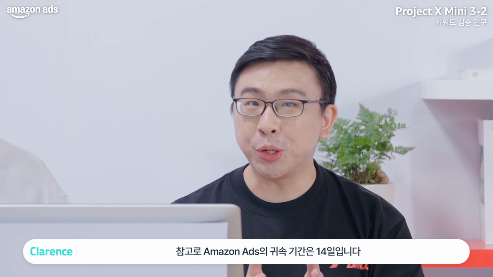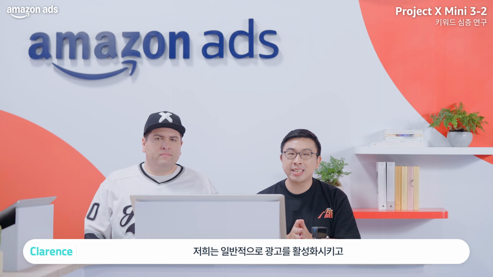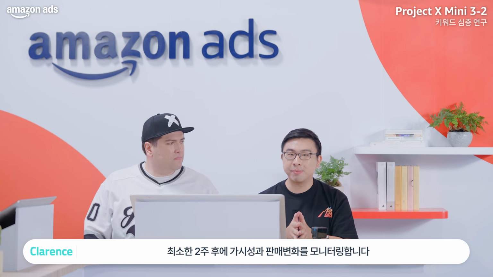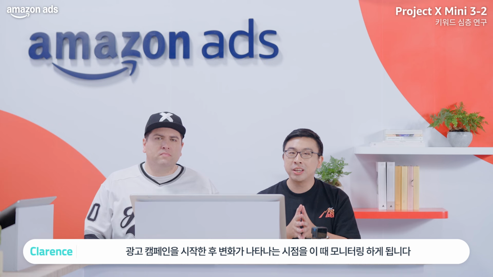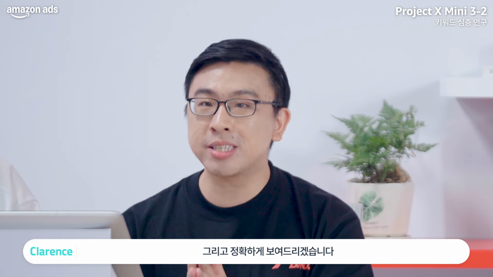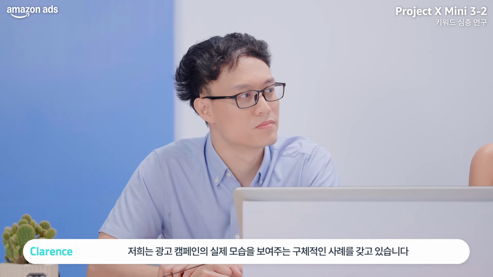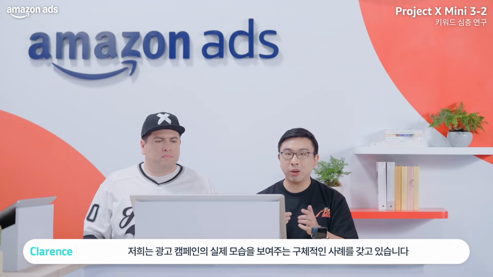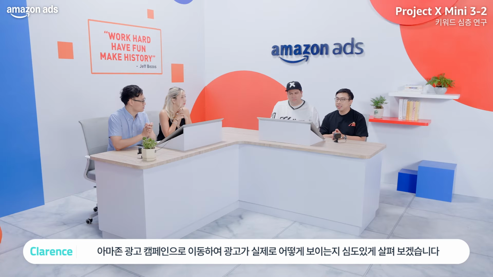And just to take note, the attribution window for Amazon ads is 14 days, so we typically activate our ads and monitor the changes in visibility and sales after at least 2 weeks from when you started launching those advertising campaigns. And I will show you exactly, with tangible examples from our own experience, how the advertising campaign will look like. So let's head over to our Amazon advertising campaign to go for a deep dive.